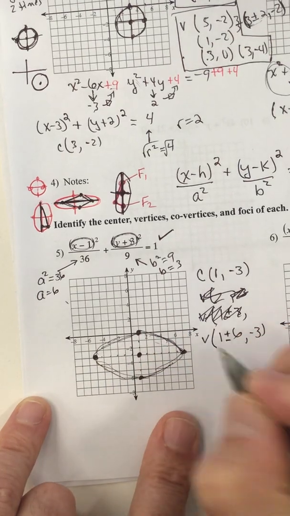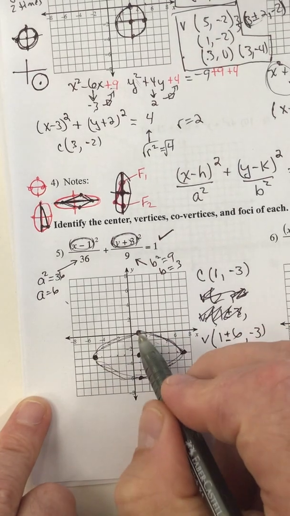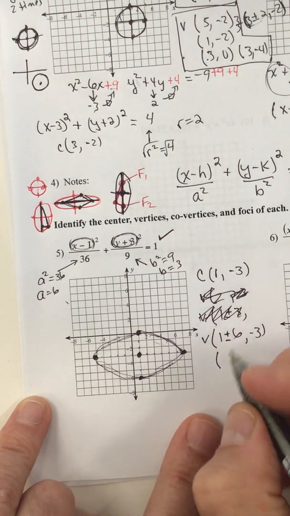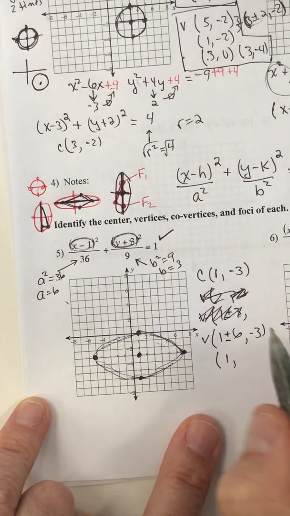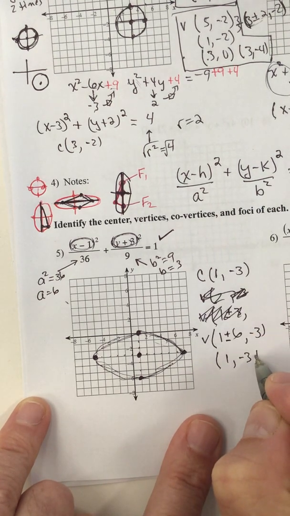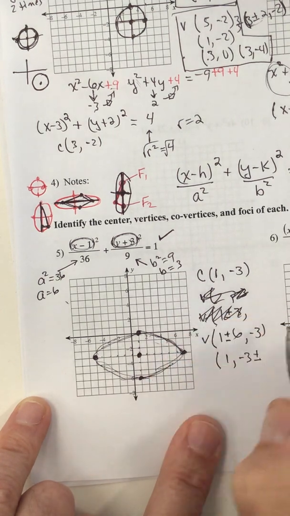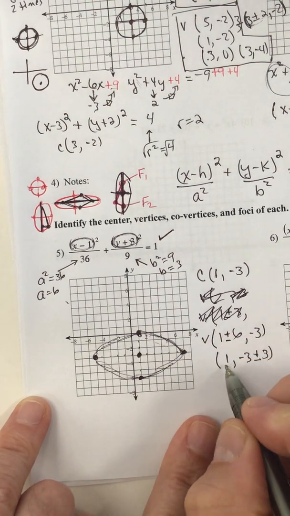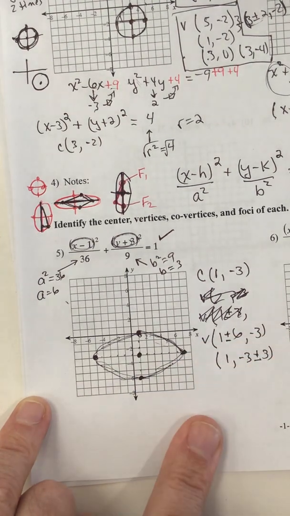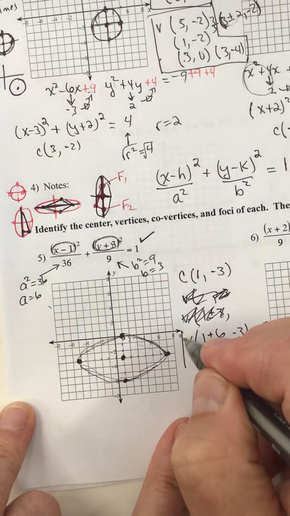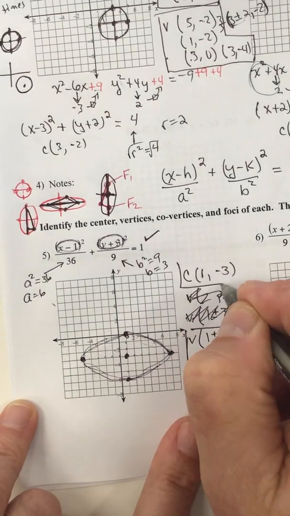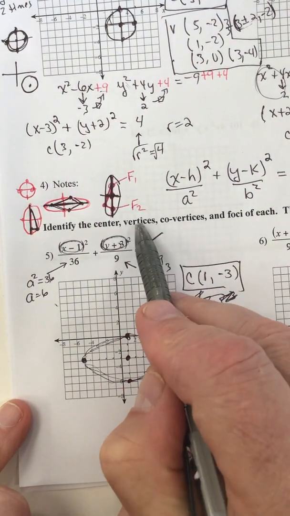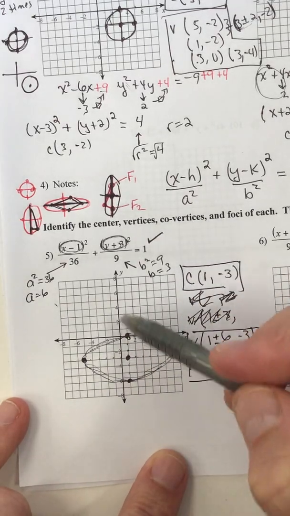That's these two. The other two went up and down 3, so they're both at 1, the center point, and they started at negative 3 but went plus and minus 3. Negative 3 plus 3 is 0, that's this one. And negative 3 minus 3 is negative 6, that's this one. So there are the vertices. We got the center, the vertices are the long ones, the co-vertices are the short ones.